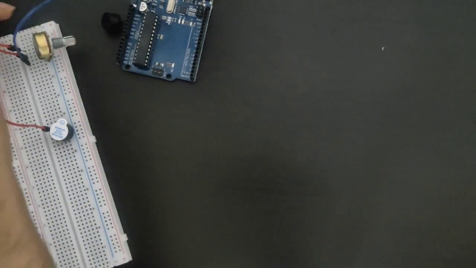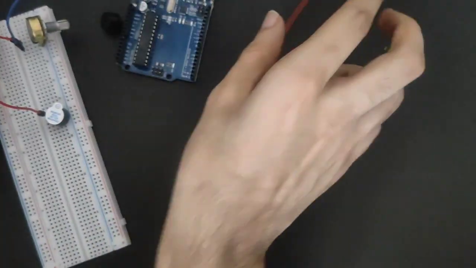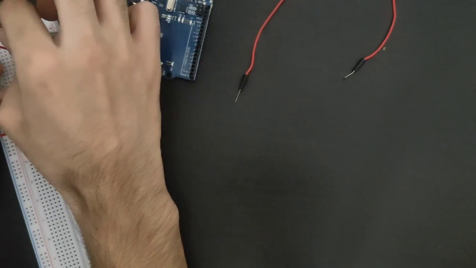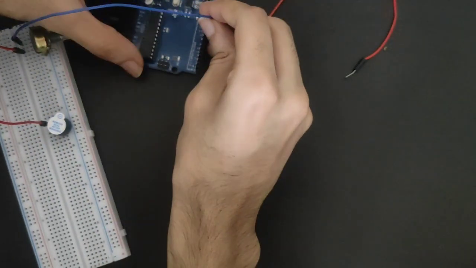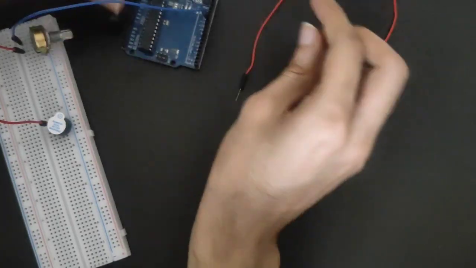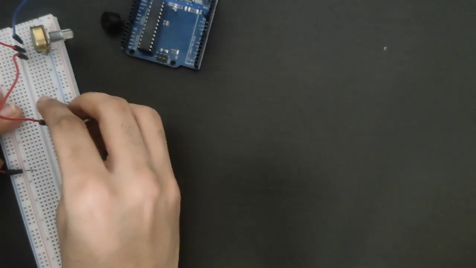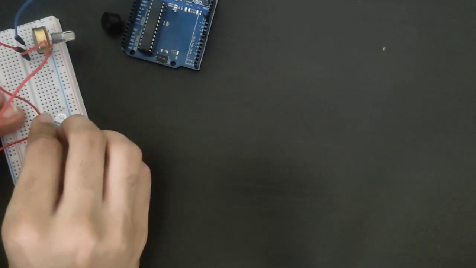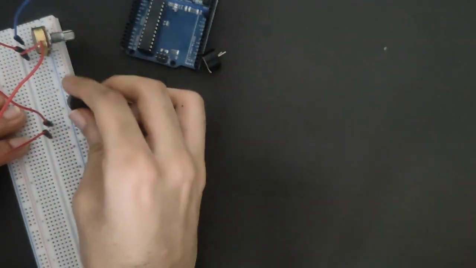Since we made the blue wire, we might as well connect that to the positive terminal going into 11. This goes here on the negative side. Accidentally switched buzzers.